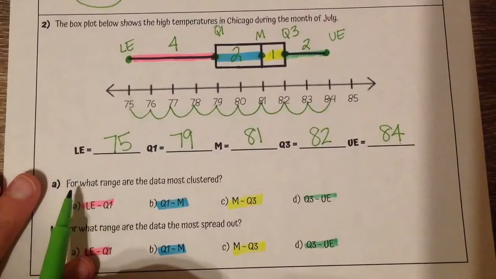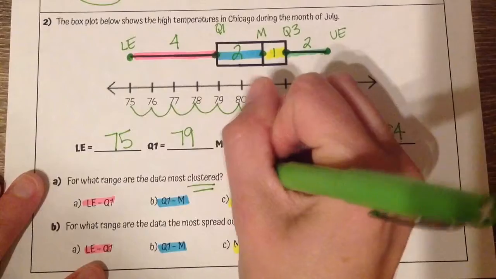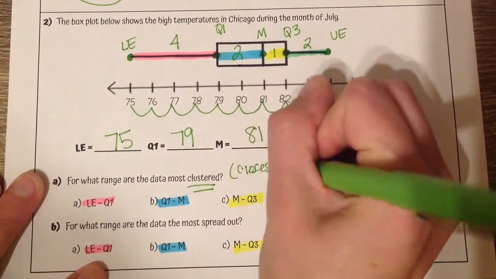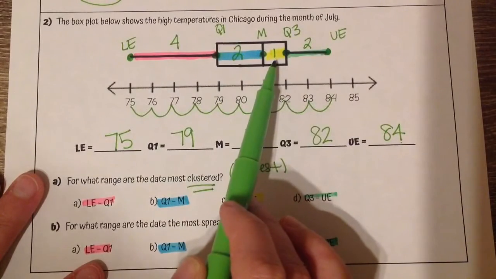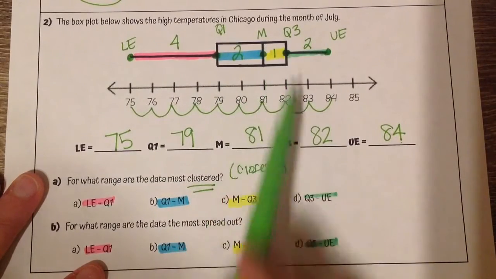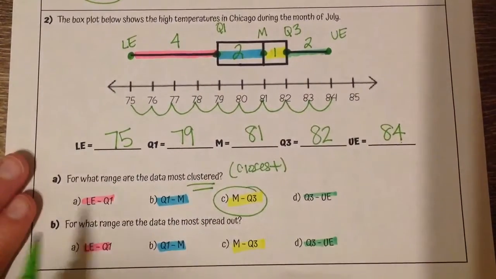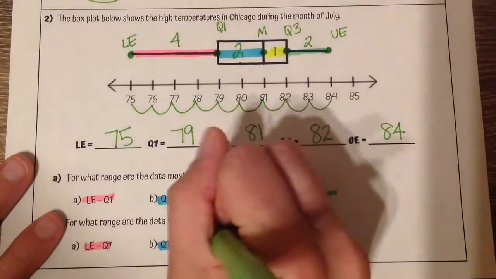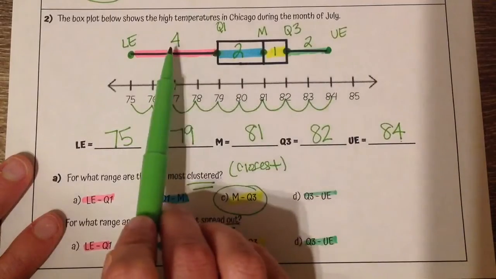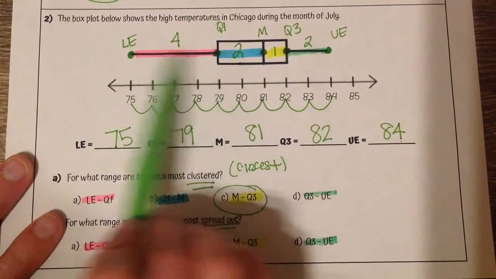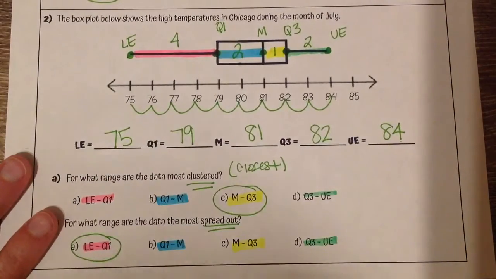So again, part A, for what range are the data the most clustered, or the closest? So the smallest gap, 4, 2, 1, or 2, it's 1, which is our yellow portion, our median to the Q3. And the second question, for what range are the data the most spread out? The biggest gap, 4, 2, 1, or 2, it's going to be 4. That's our pink portion, our lower extreme to the Q1. And that's it.